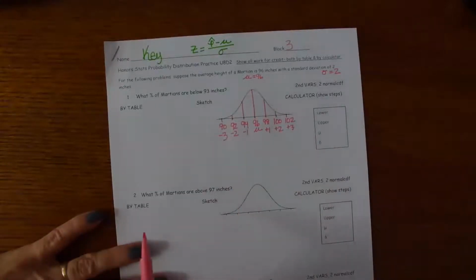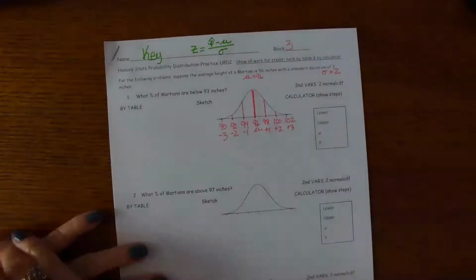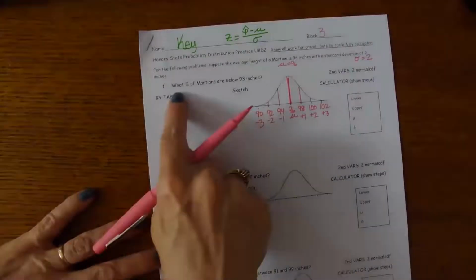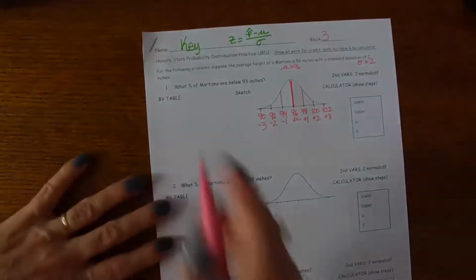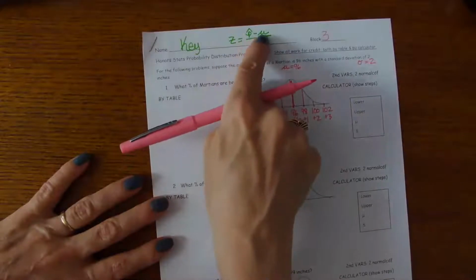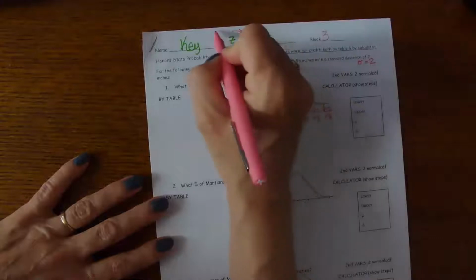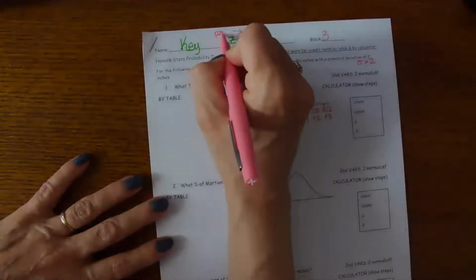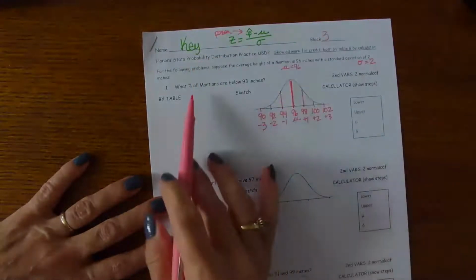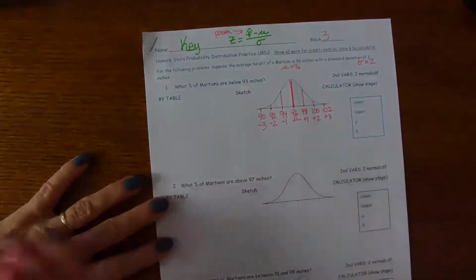So the average height of a Martian is 96. That's our middle. And we know we have 50% of the people on one side and 50% on the other. So how do we figure this out by table? Well, a z-score is what? P hat minus mu over sigma. This is the person you're talking about, or the sample. In this case, what percent of Martians are below 93?